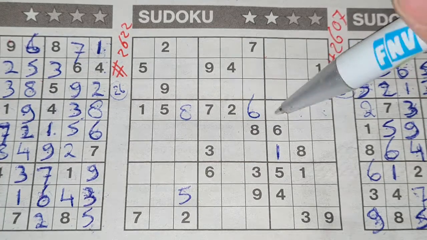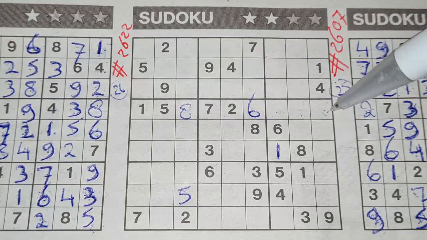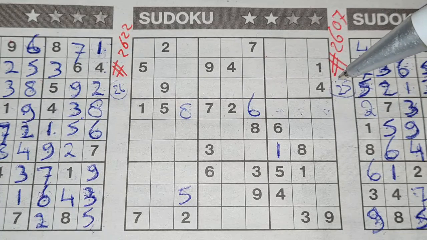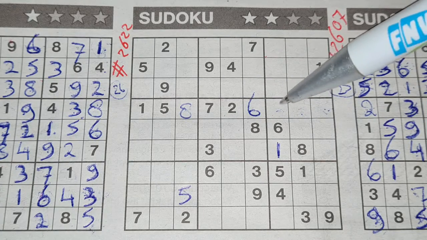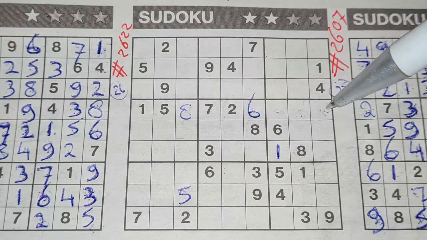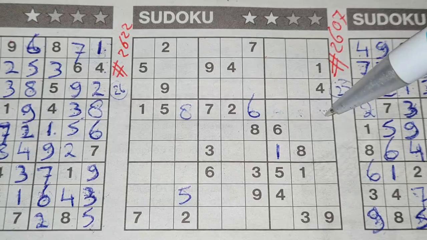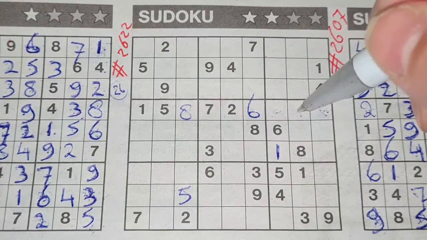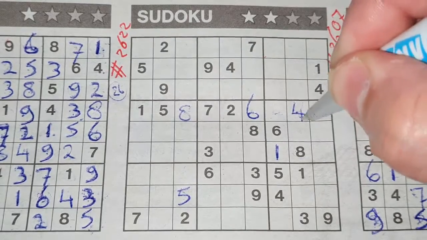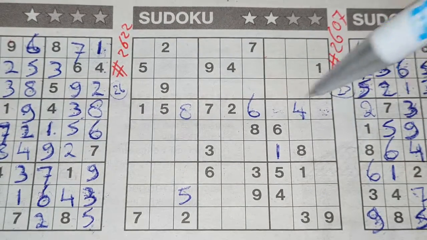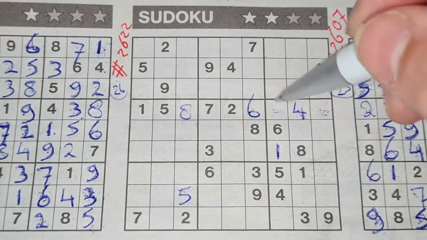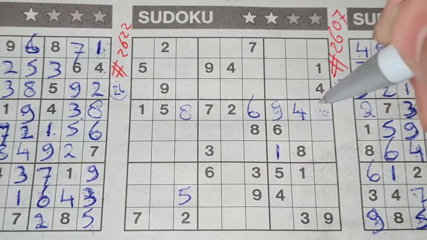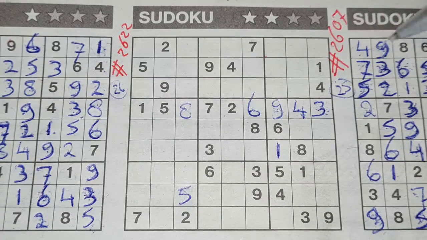Yes. 3 missing numbers in this row. Those 3 missing numbers are the 3, the 4, and the 9. 349. We see here 4, no 4 there. Here 4, no 4 there. The only place for the 4 should be there. 2 numbers left, the 3 and the 9. We see here 9, no 9 there. 9 should be here. And the 3 goes there.